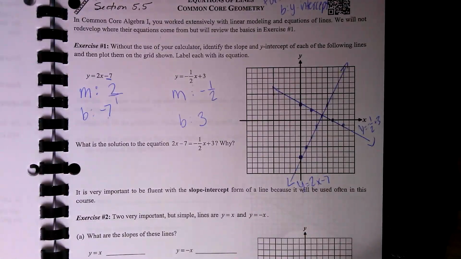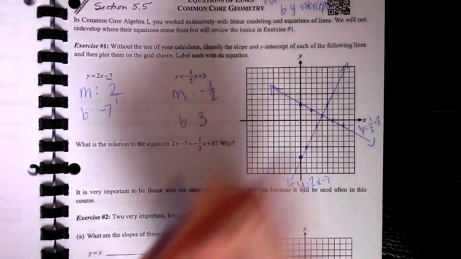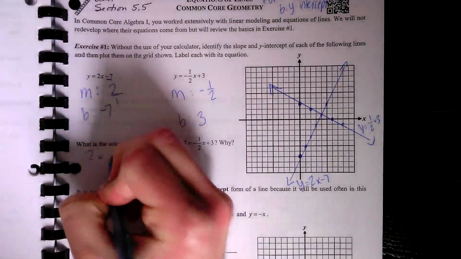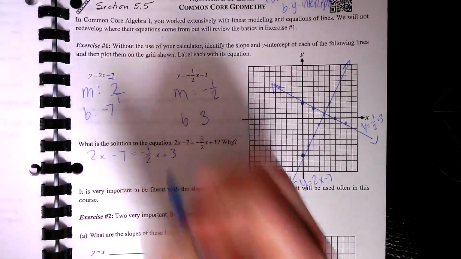Okay. Now we want to figure out what the solution to the equation 2x minus 7 is equal to negative 1 over 2 x plus 3 is. All right. Let's solve this algebraically. So we have 2x minus 7 is equal to negative 1/2 x plus 3.